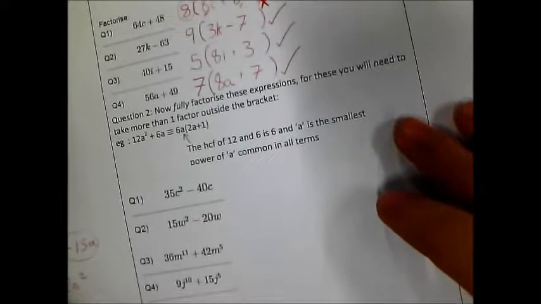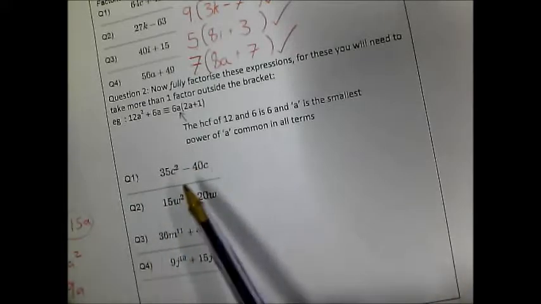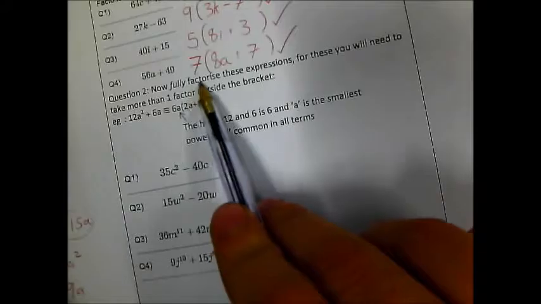Okay, and now the final questions. These ones can be a bit tricky. I've got to spot that I might also get common factors in terms of the letters as well. I know this because it says fully factorised. When it says fully factorised, there's going to be more than one thing that goes outside the bracket.